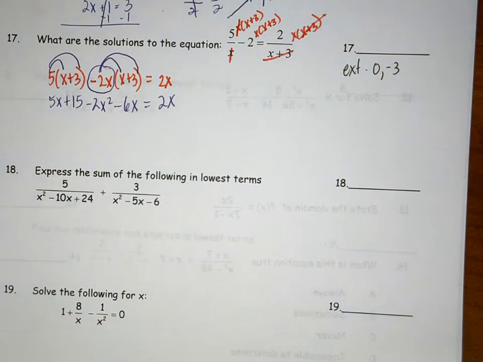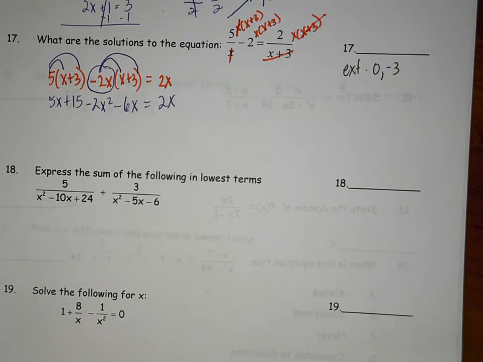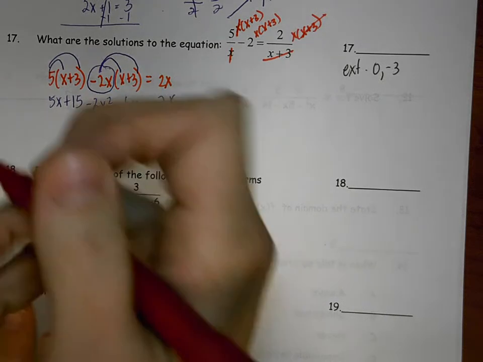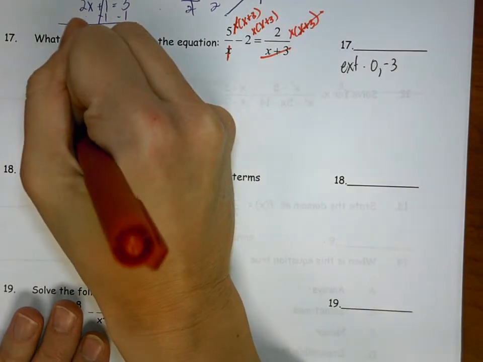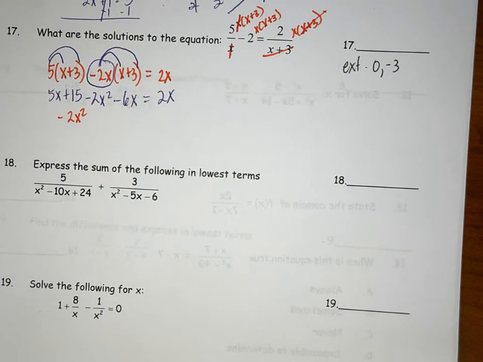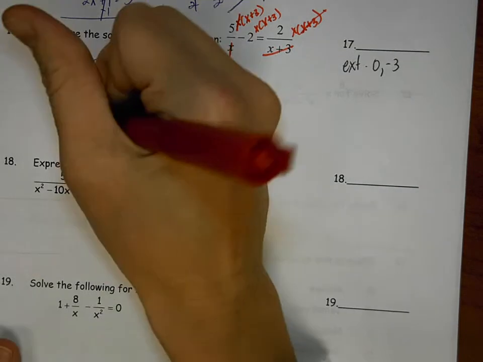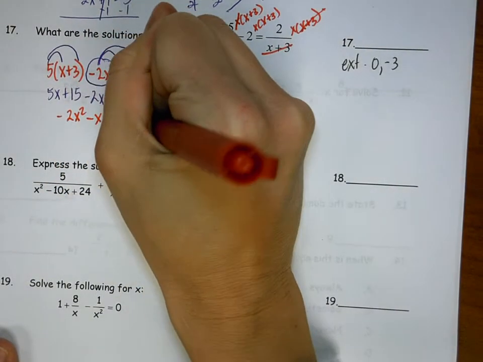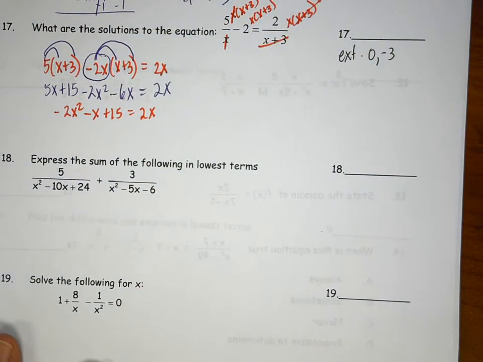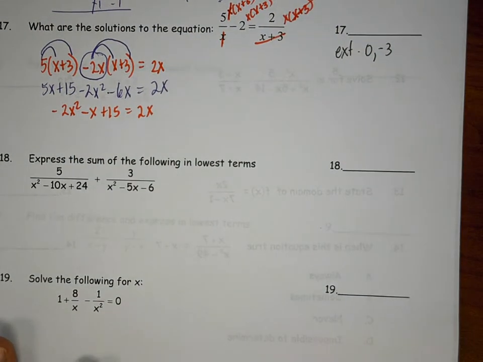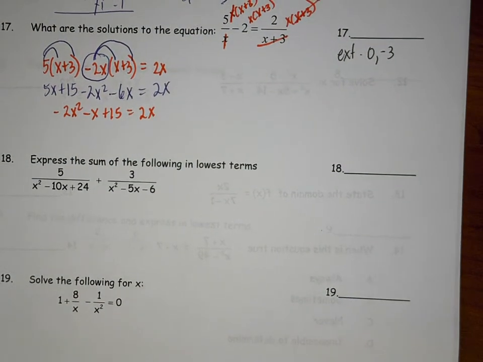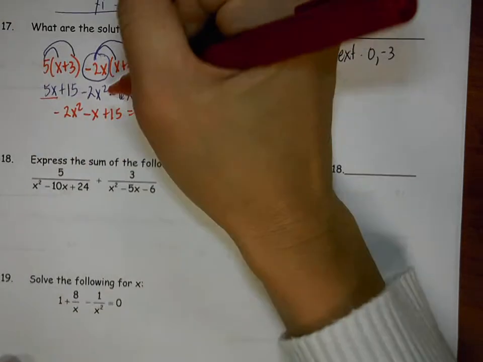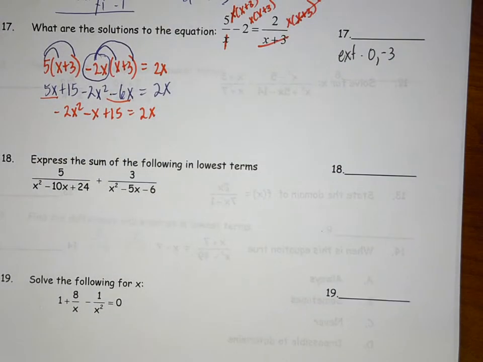What's next? Combine like terms. Simplify. So I'm going to start with my x squared term. So I have negative 2x squared. 5x and negative 6x is negative x. Plus 15 equals 2x. Are we good? So all I had to combine was the 5x and the negative 6x, right? Which made negative x.